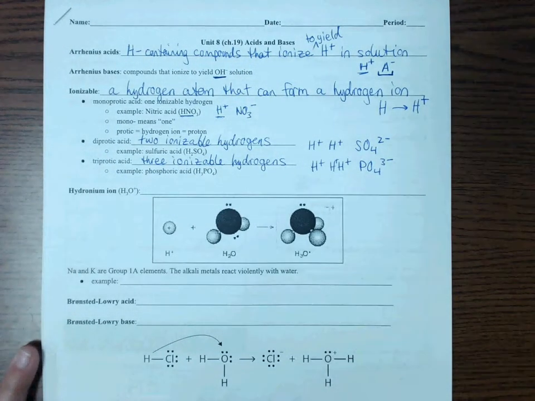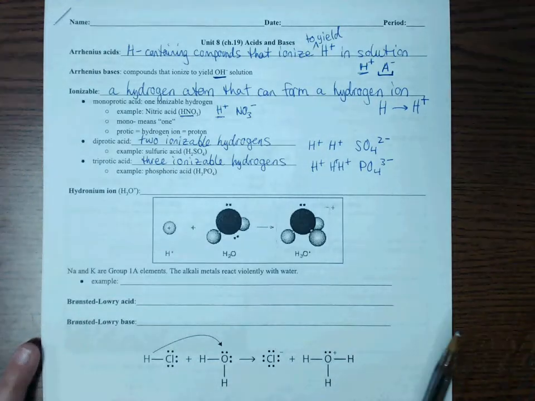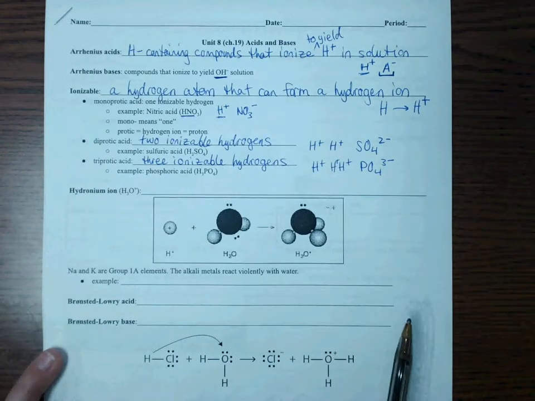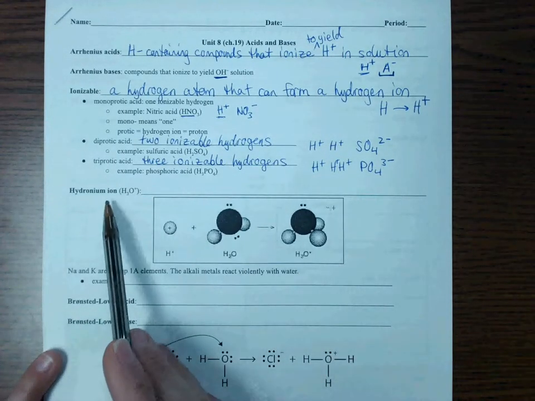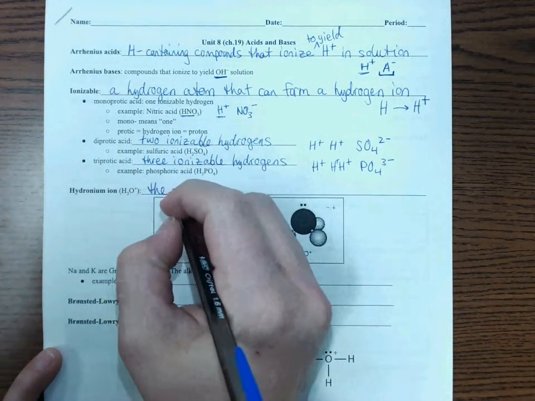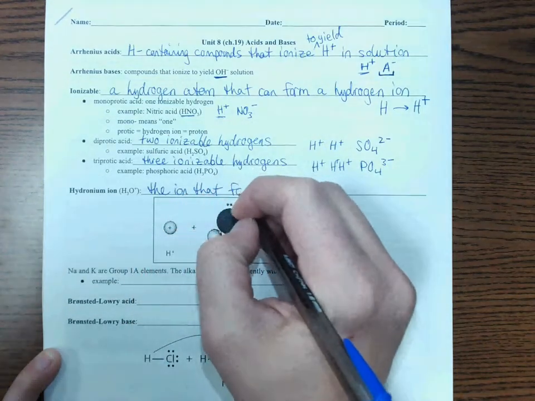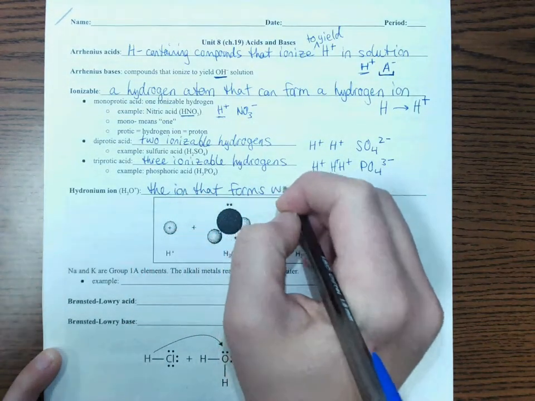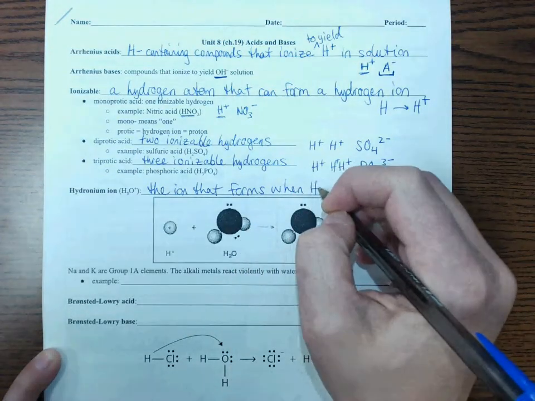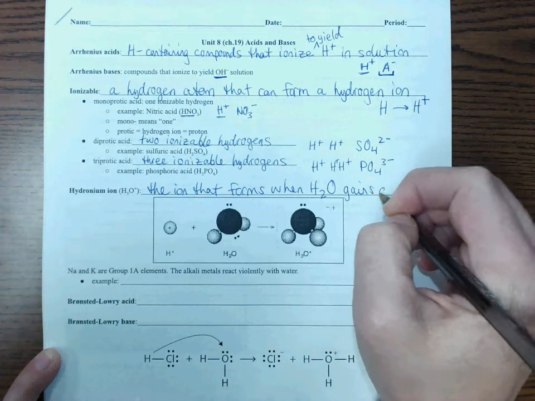Now one thing that Arrhenius also discovered when they were looking at the difference between an acid or a base, well, when you have water in solution, what happens, because we know that water is polar, we can actually form what is called the hydronium ion. So this is the ion that forms when a water gains a hydrogen.